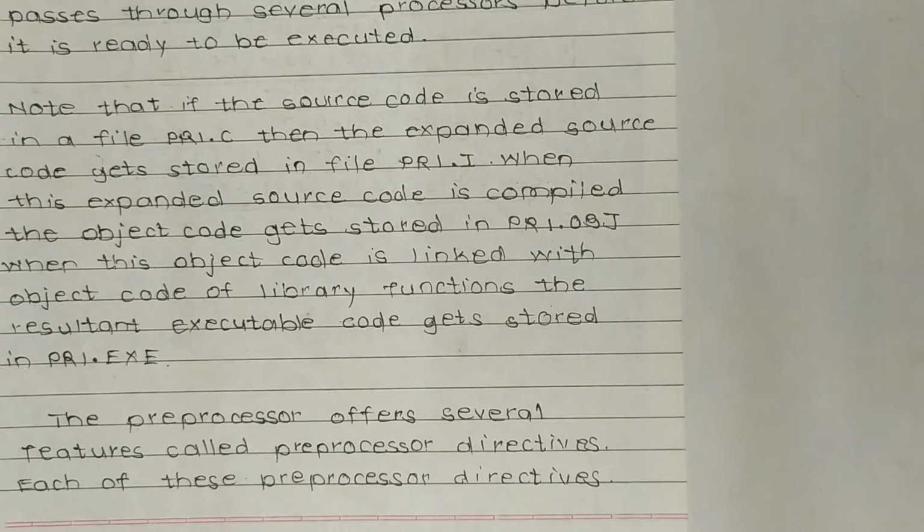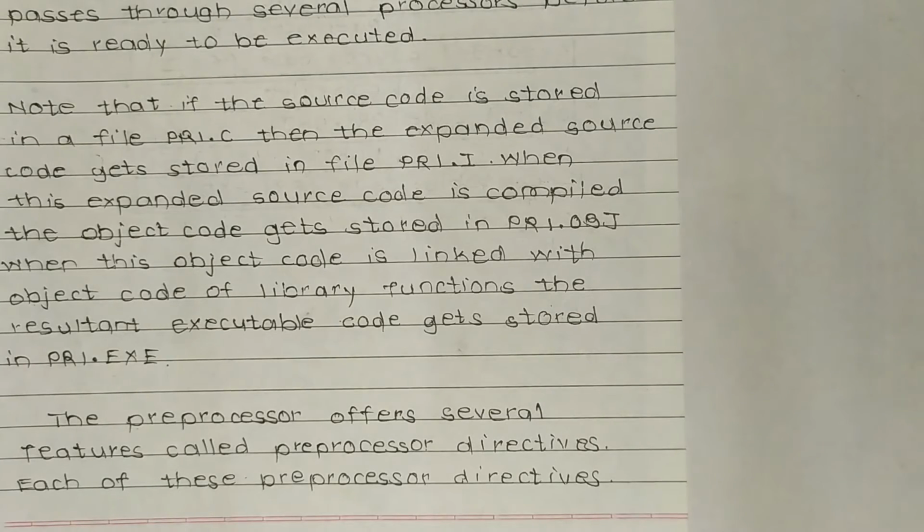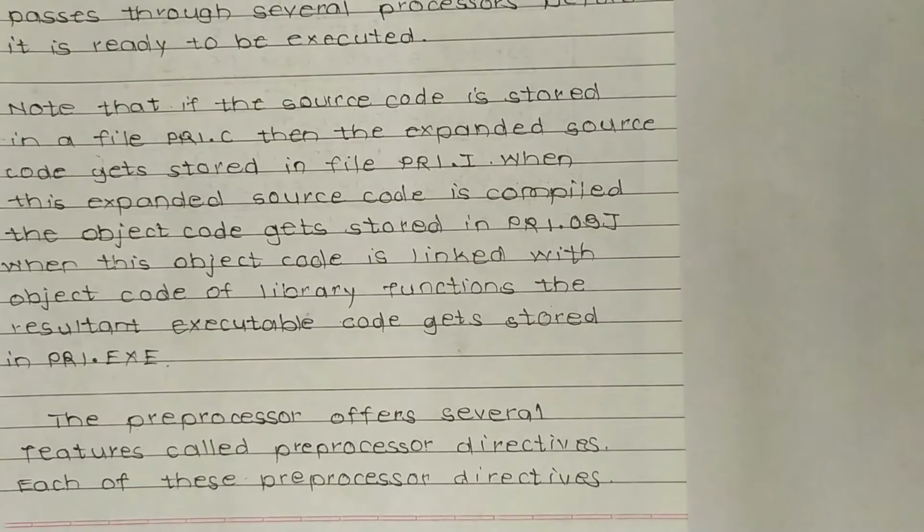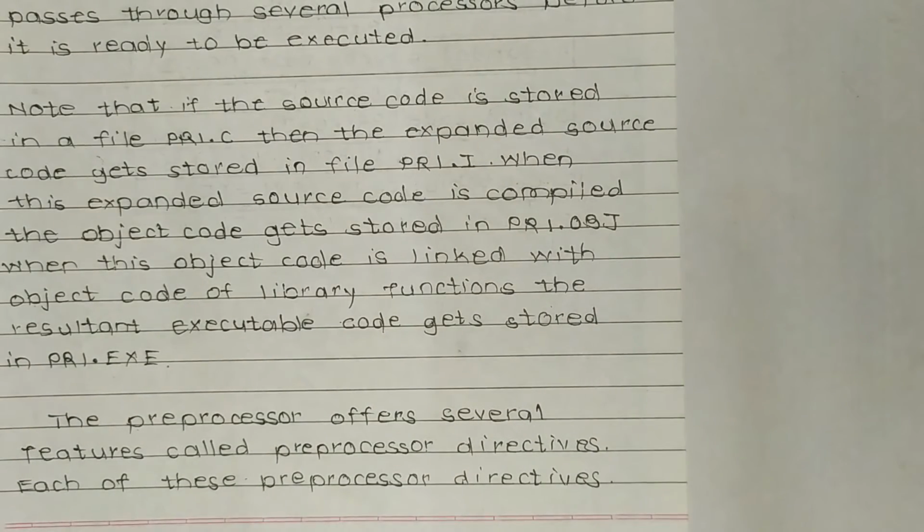When this object code is linked with the object code of library functions, the resultant executable code gets stored in pr1.exe. So first it was pr1.c, then pr1.i, then pr1.obj, and finally pr1.exe.